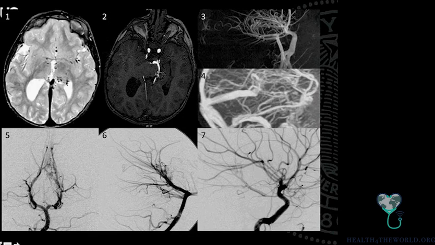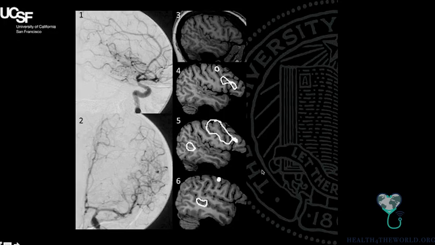Here is an AVM in the pulvinar, the back of the thalamus. Here you can see this enlarged PCA branch, or this very long mesencephalic branch, feeding this AVM. This is what it looks like on catheter angio. Kind of a busy slide, but I think this is a patient that ultimately went on to gamma knife.